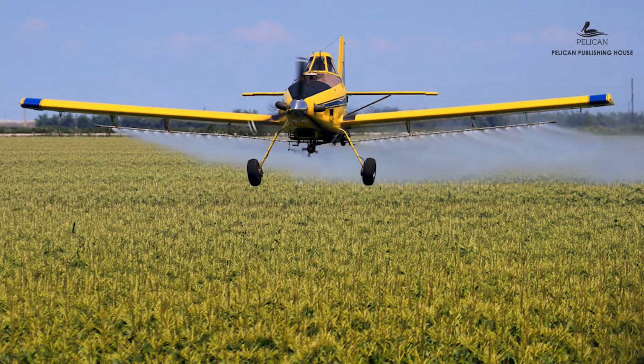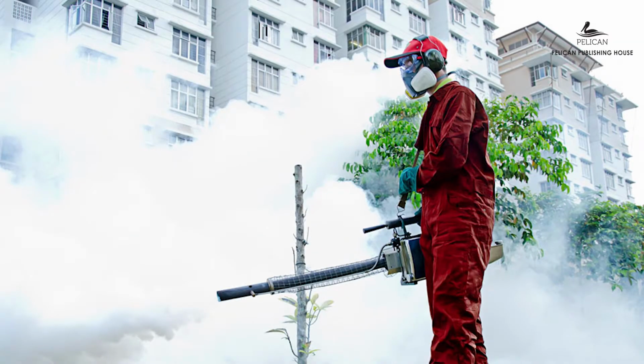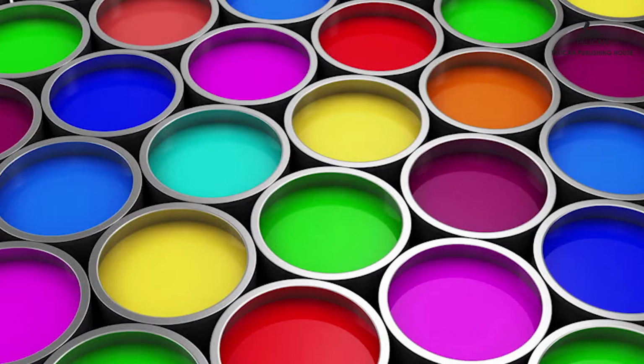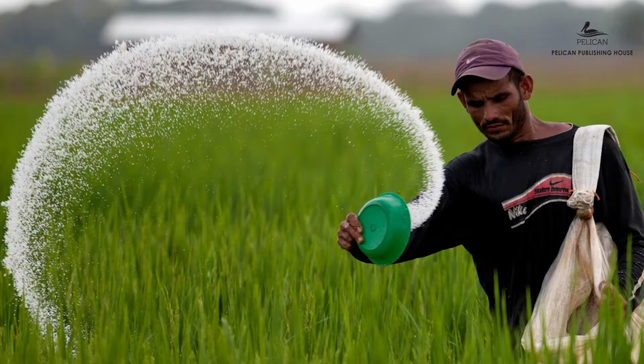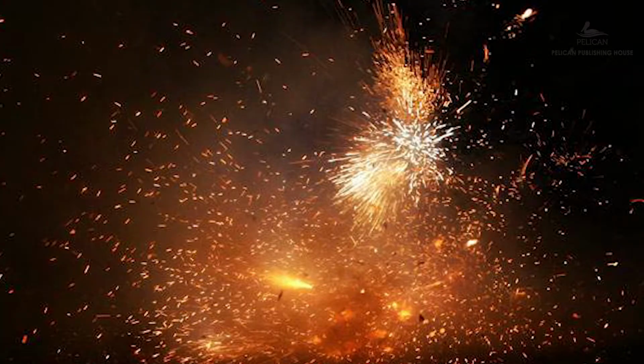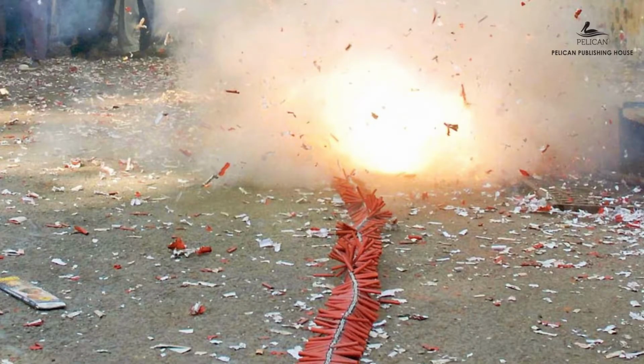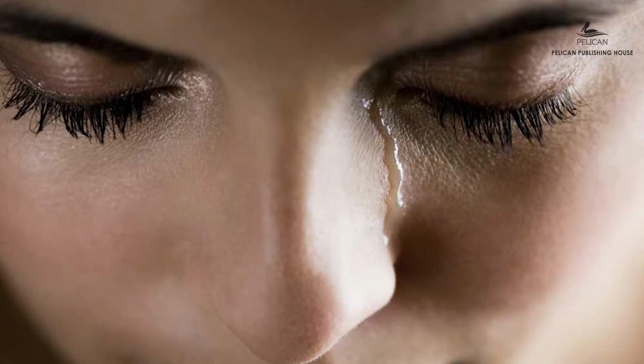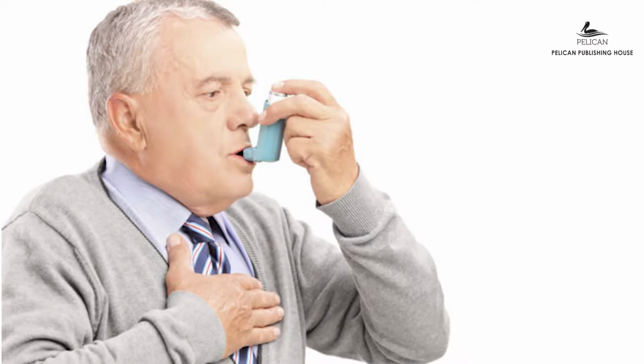Spraying chemicals, crop dusting, fumigating homes, cleaning products, paints, pesticides, fertilizers emit harmful chemicals into the air and cause air pollution. Bursting crackers. During festivals, especially on Deepavali, we all love to burst crackers. Crackers emit harmful smoke and chemicals into the air. Breathing these fumes causes watery eyes, cough, and breathing problems.